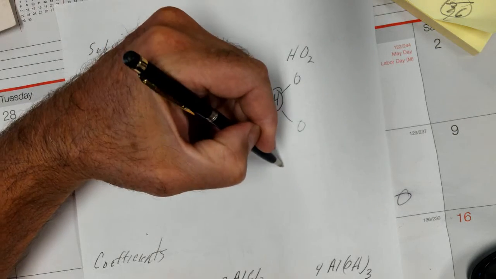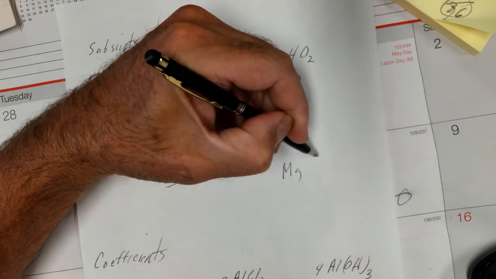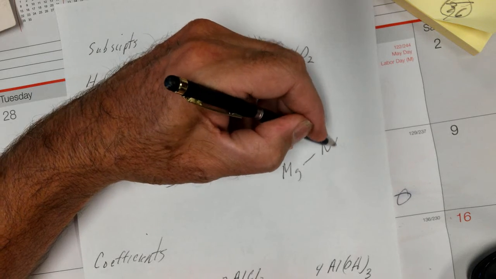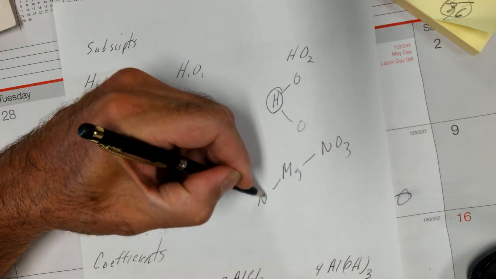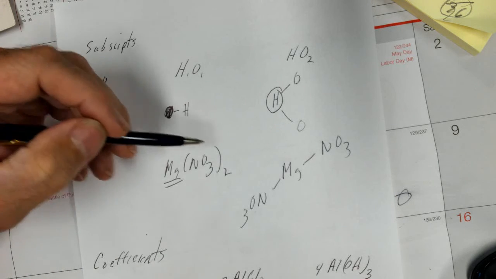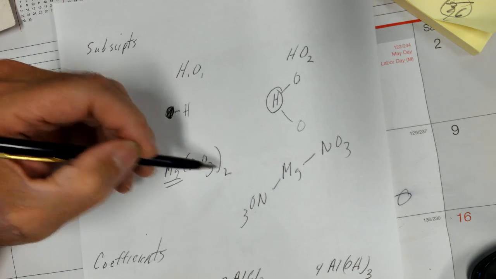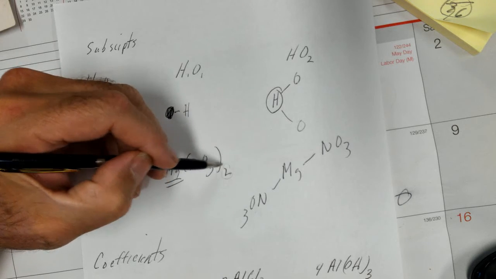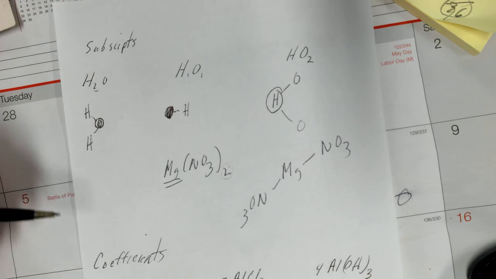It happens to be bonded in a pretty unique way, where magnesium is bonded to an NO3 and magnesium is bonded to an NO3, but nonetheless there's 1 magnesium atom, 2 nitrogen atoms, 6 oxygen atoms. I actually can distribute the 2 to everything inside the parentheses.